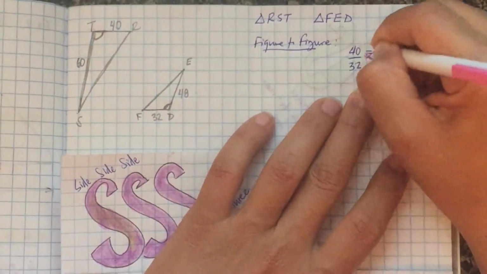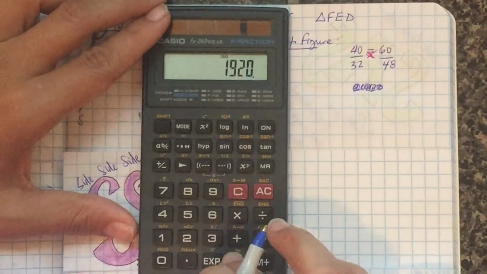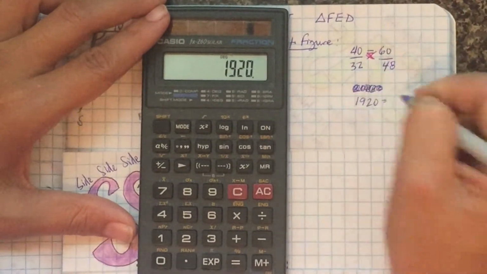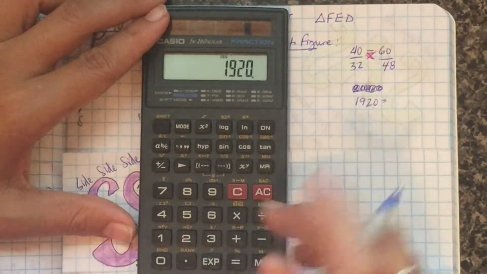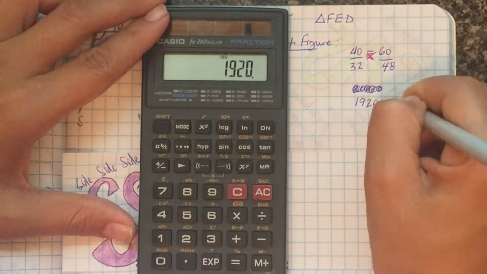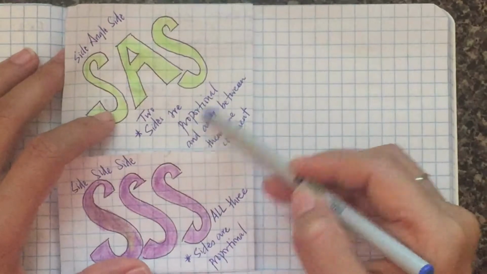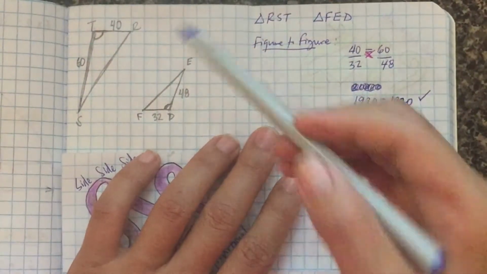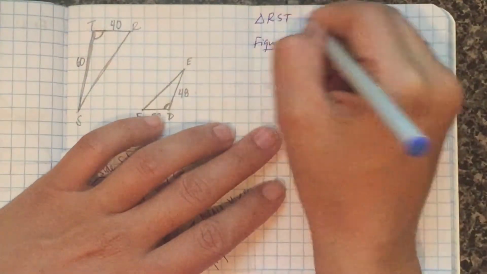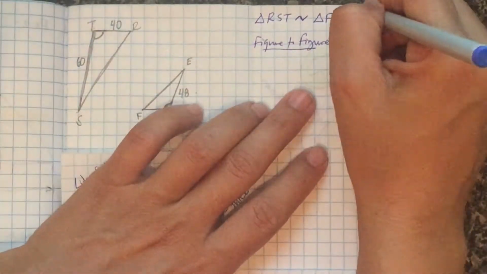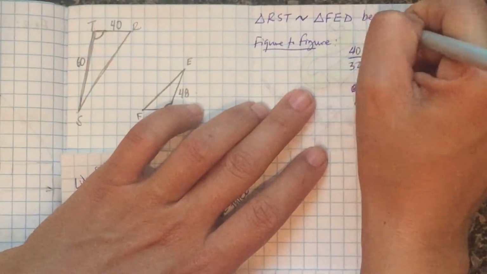Alright, once you get that done, go ahead and cross multiply. So just punch in the calculator, 40 times 48, 1920. 32 times 60, 1920. Perfect. They're equal to each other. We're good to go. They're proportional. Listening check, color in 1920. So 2 sides are proportional and the middle angle is congruent. So those 2 triangles are similar. So they're similar because of SAS.